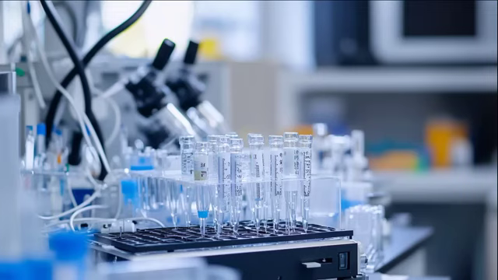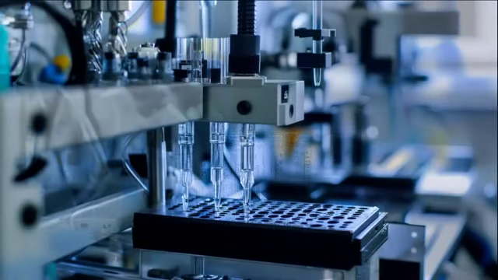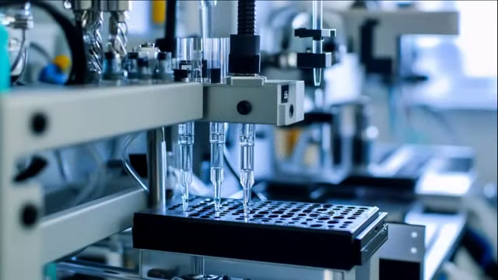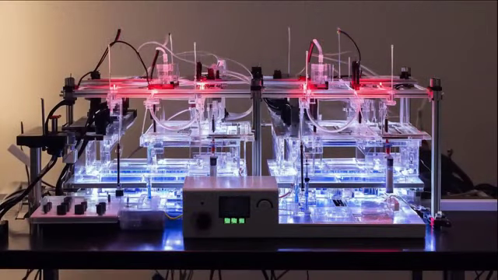Micro-total analysis systems, MTAS, represent the convergence of all laboratory functions on a single chip, enabling complete chemical analysis from sample to result. For instance, an MTAS device can extract, amplify, and detect genetic material from a sample, much like a miniaturized laboratory performing the entire workflow within a single integrated system.